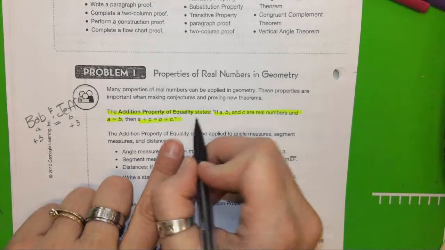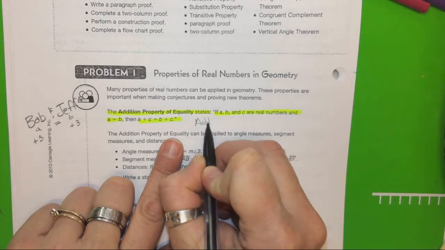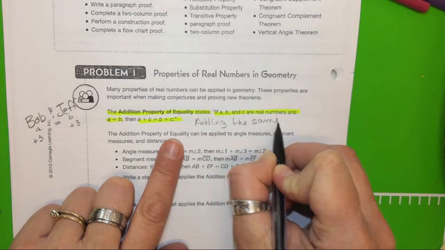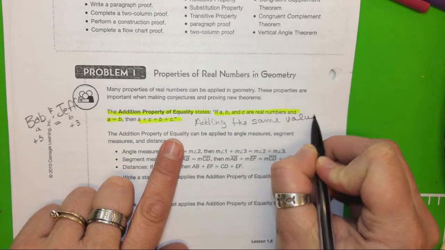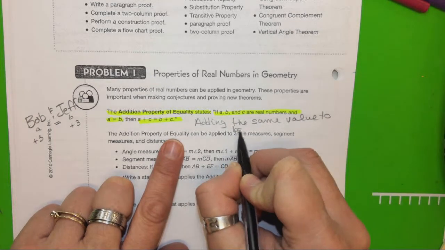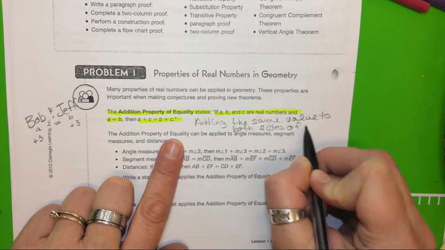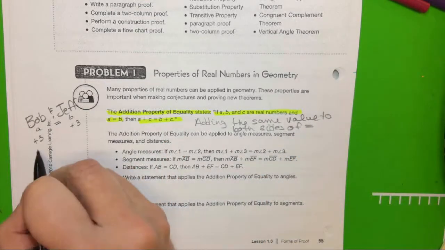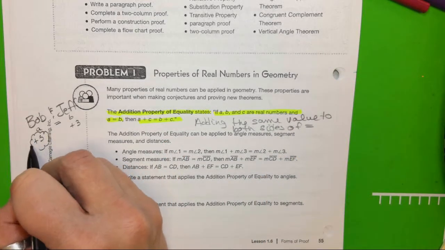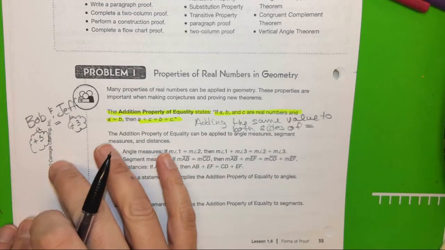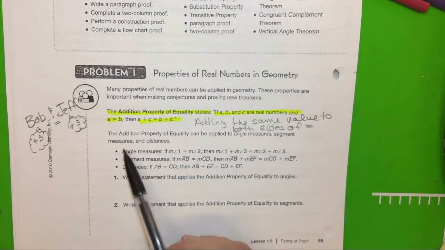So basically this is adding the same value to both sides of the equal sign, and it's still being equal. A lot of times I put clouds around it so that you can see it's adding to both sides.